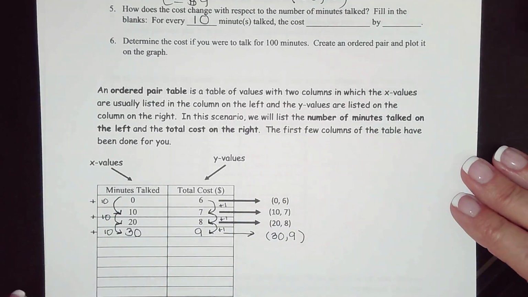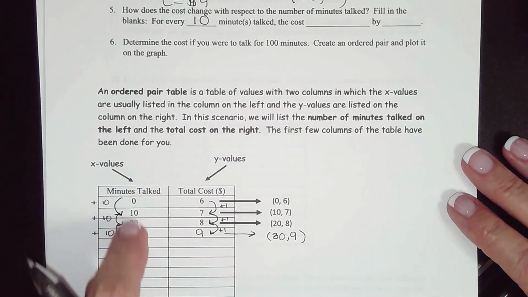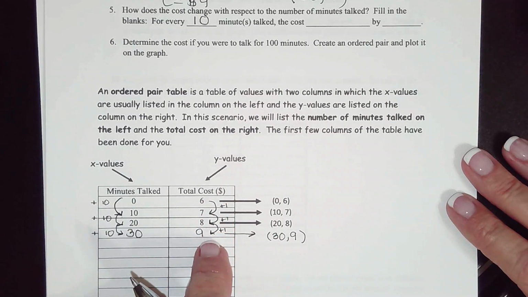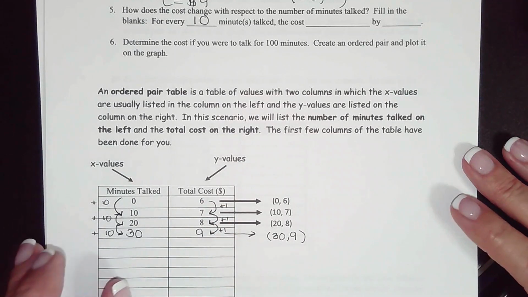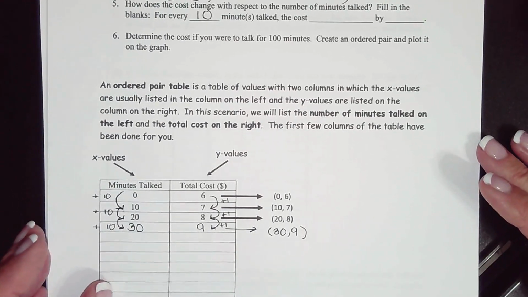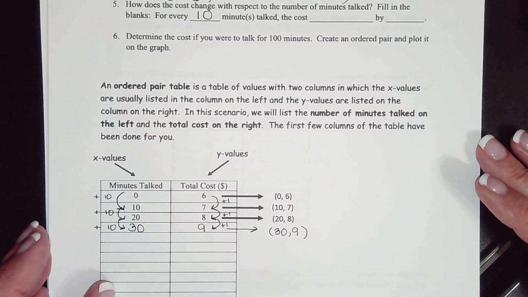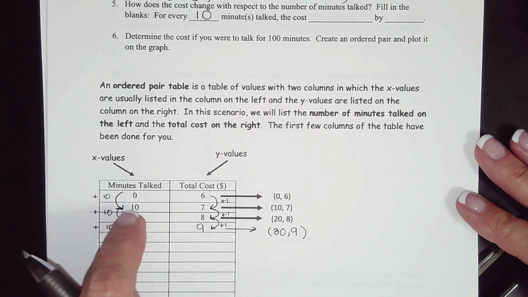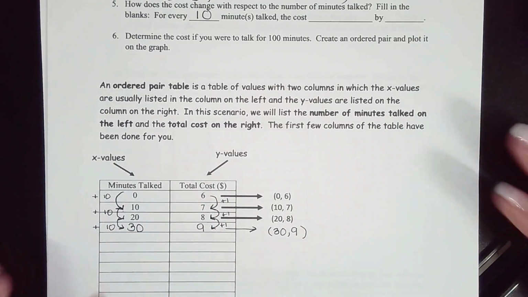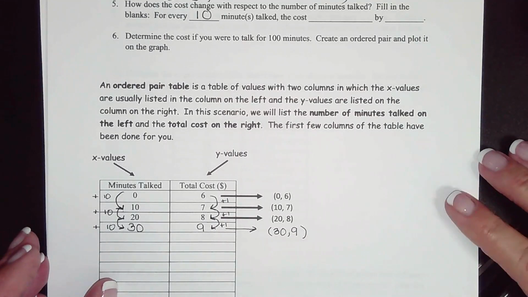And you'll notice that about lines. If these numbers are in order, then these numbers will also be in order and have a pattern. And that's because we're going to study in this chapter that lines have a constant rate of change. Up 10, up 10, up 10, up 1, up 1, up 1. So that's called a constant rate of change.